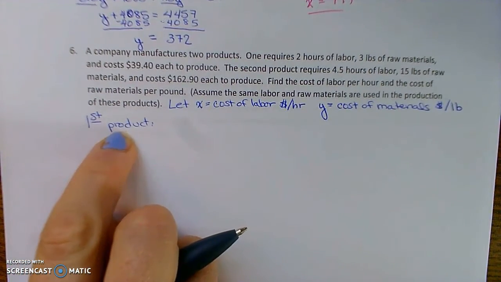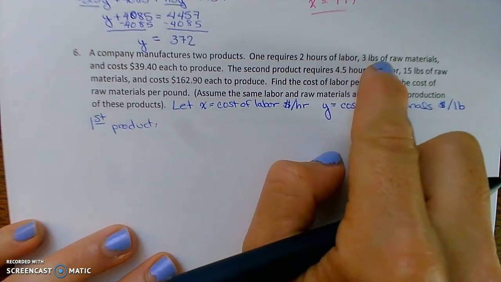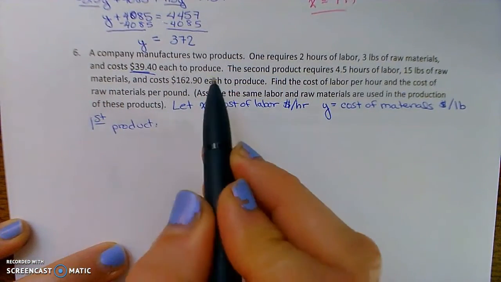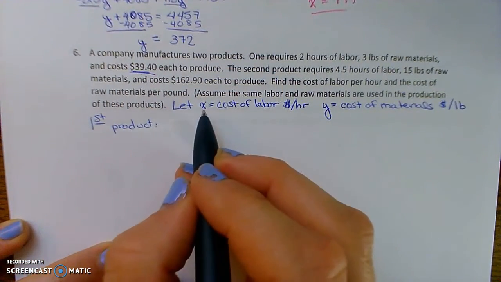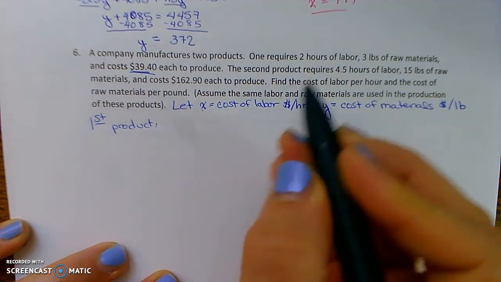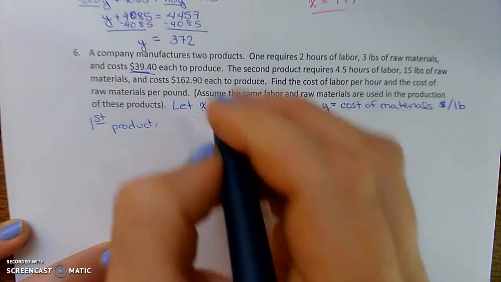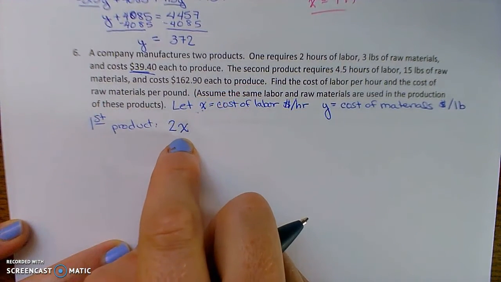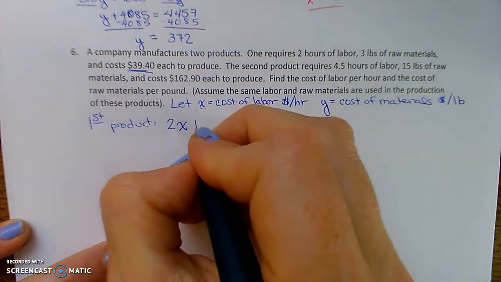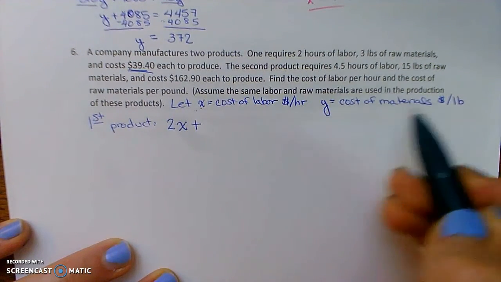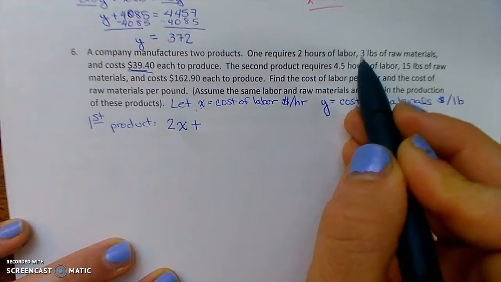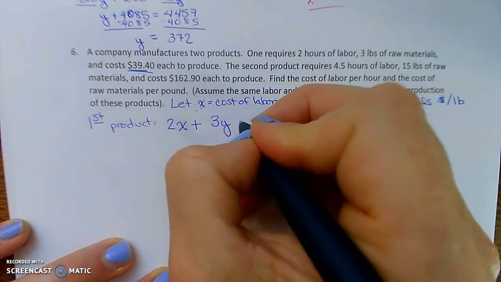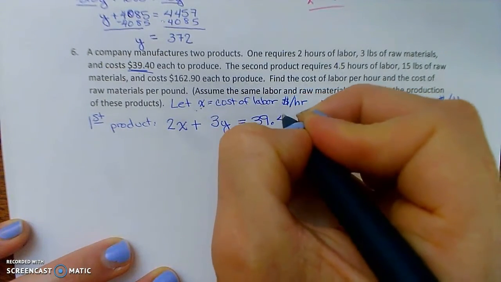Okay, so our first product here, you've got 2 hours of labor, 3 pounds of raw materials, and the total cost is $39.40 for each item. So if you had X dollars per hour and 2 hours, that would be 2X for the cost of the labor. And then plus the materials cost. Well, if it's Y dollars per pound and you need 3 pounds, that'll be 3Y dollars for materials. And that total cost should add up to $39.40.